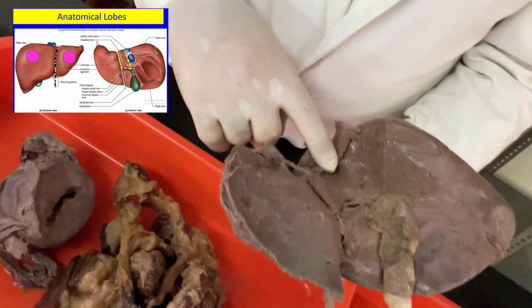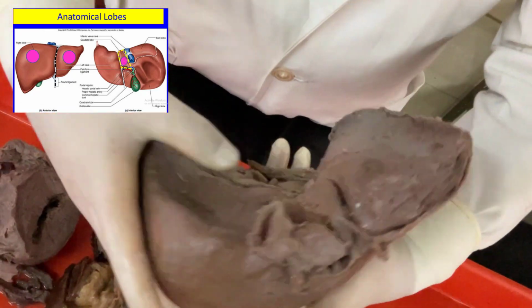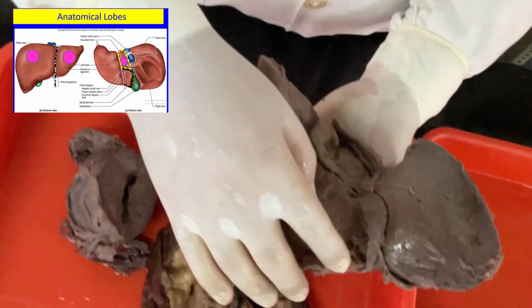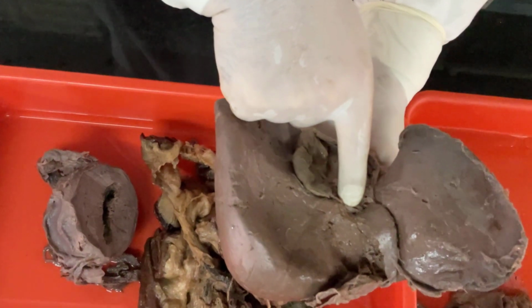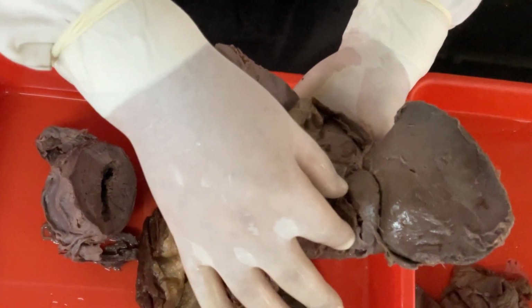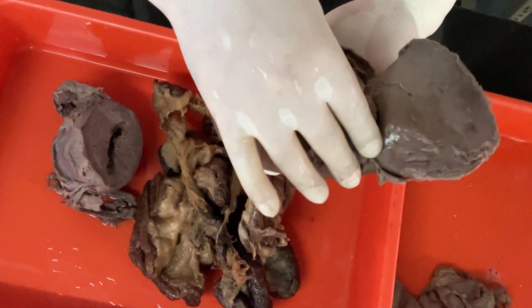Caudate lobe of liver. When we keep the liver in normal anatomical position, the caudate lobe lies between the groove of ligamentum venosum. Another boundary is formed by porta hepatis and gallbladder fossa. This we call the caudate lobe of liver.